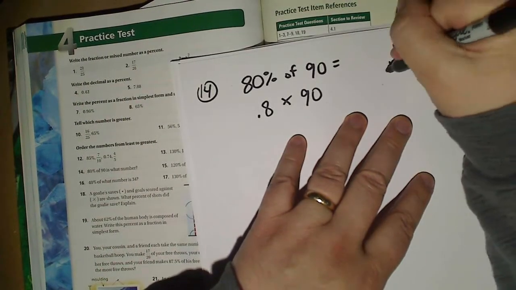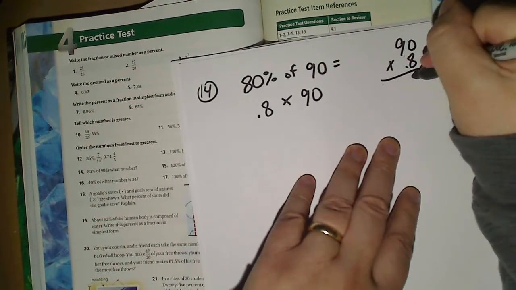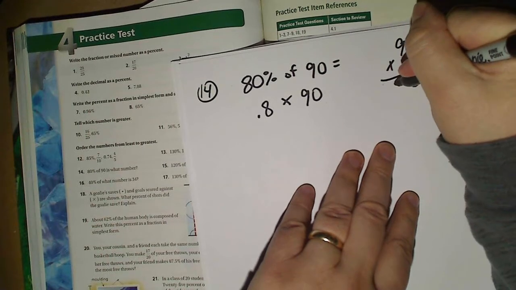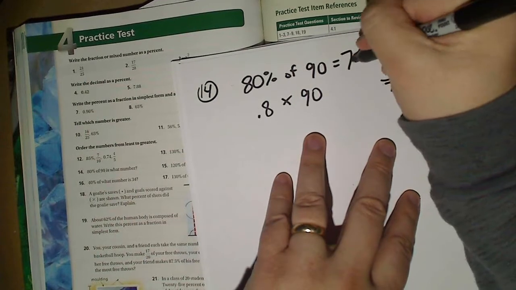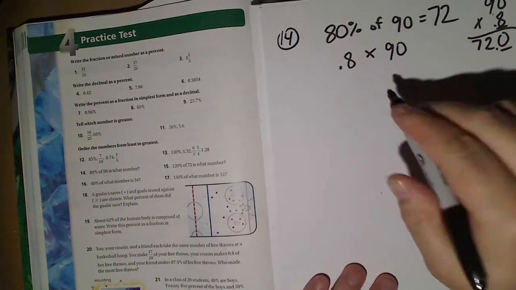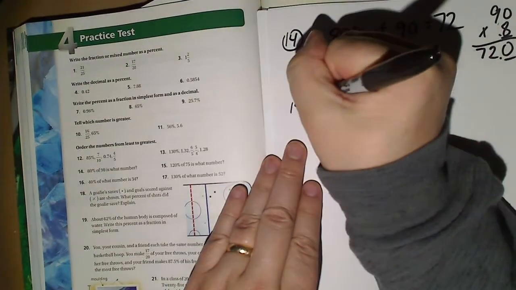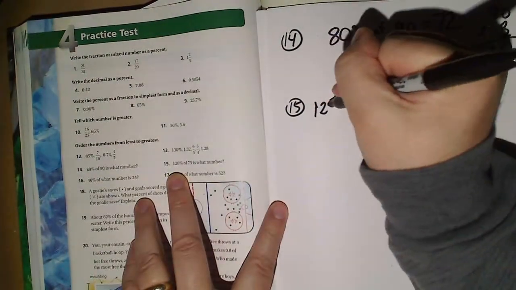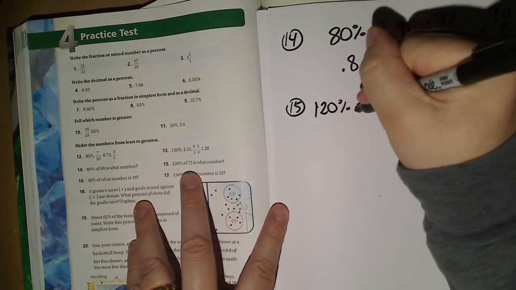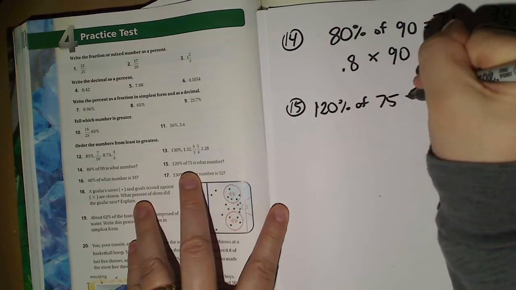90 times 8/10. 8 times 0 is 0. 8 times 9 is 72. I've got one place value over, so my answer here is 72. 80% of 90 is 72. Let's move on to 15. It says 120% of 75 is what number?